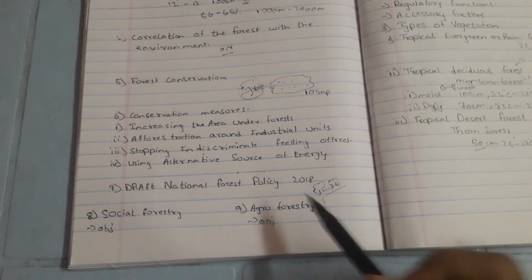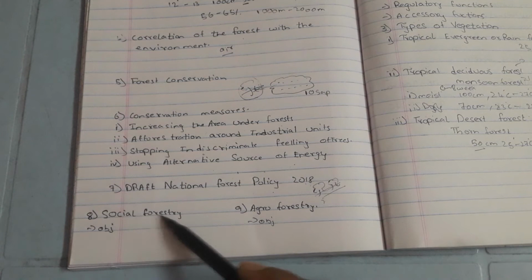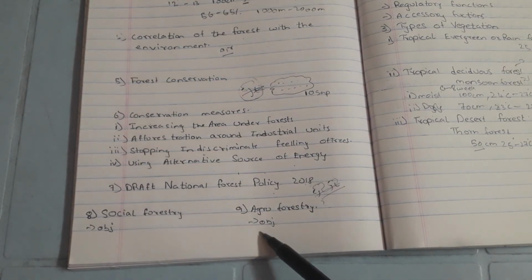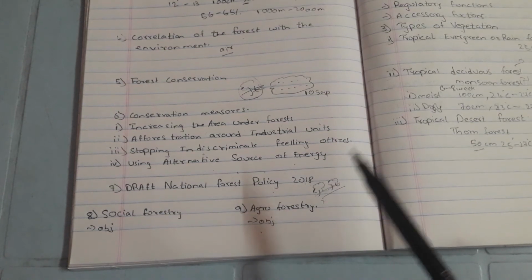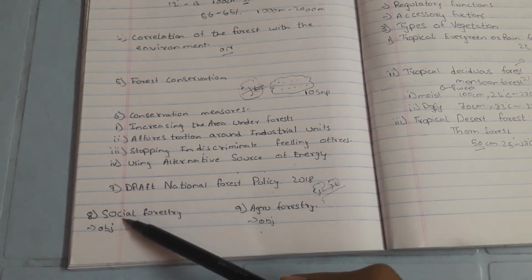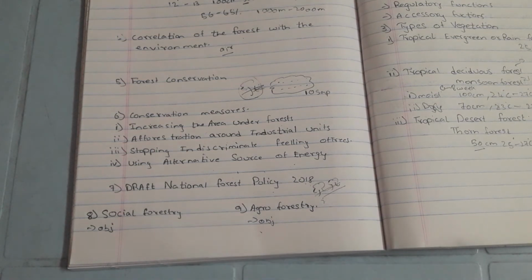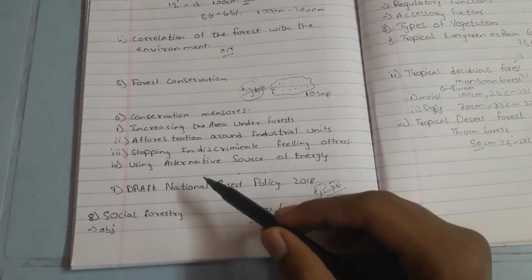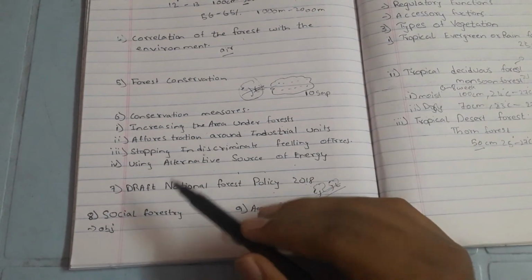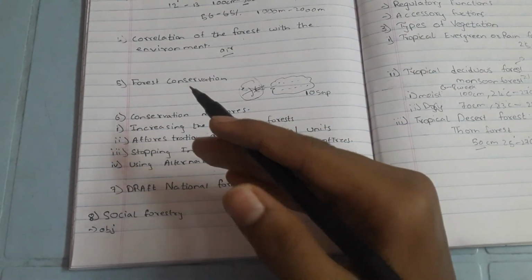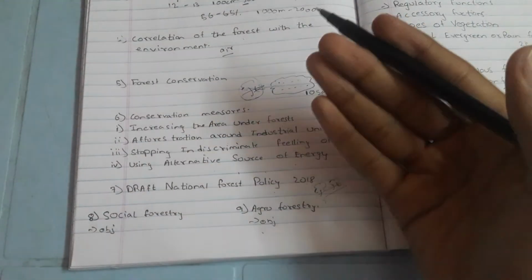Now we are left with only 2 points, that is social forestry and its objectives, and agroforestry and its objectives. By this, we will complete our chapter natural vegetation. So, first, what is social forestry? Social forestry refers to the management and protection of forests and afforestation on barren lands with the purpose of helping environmental, social, and rural development.